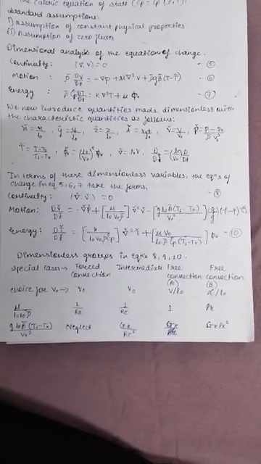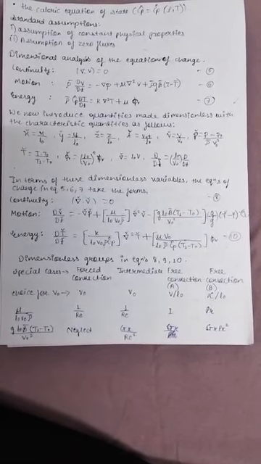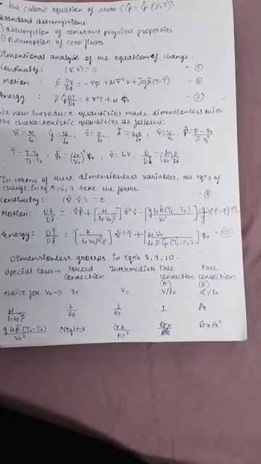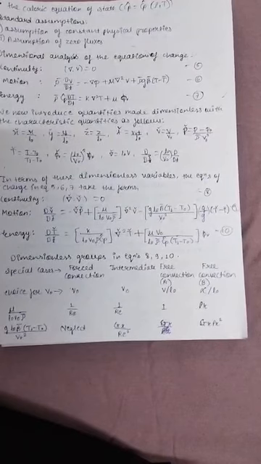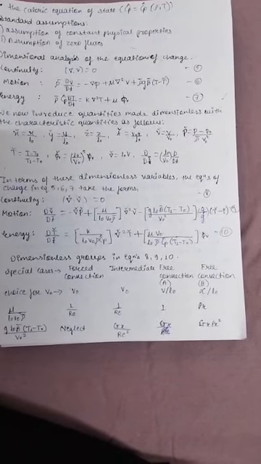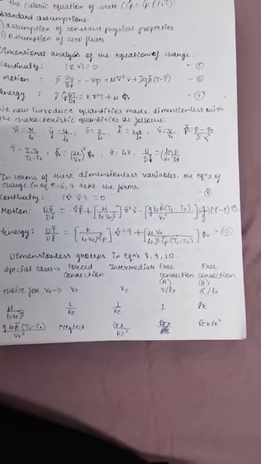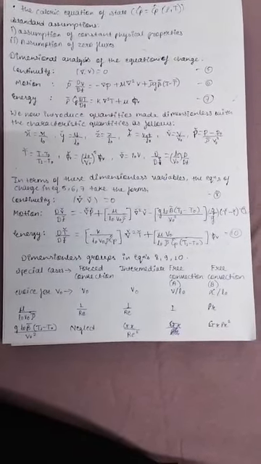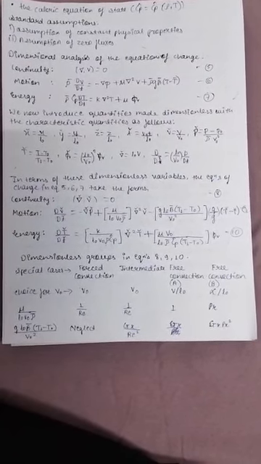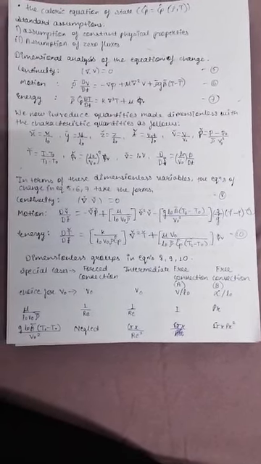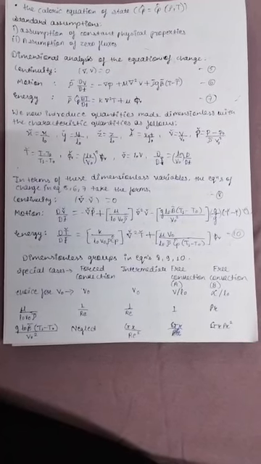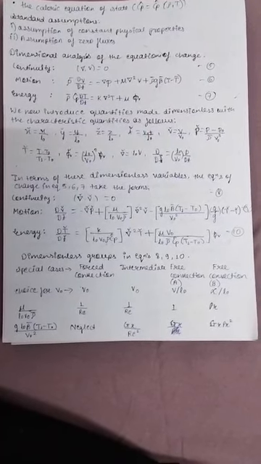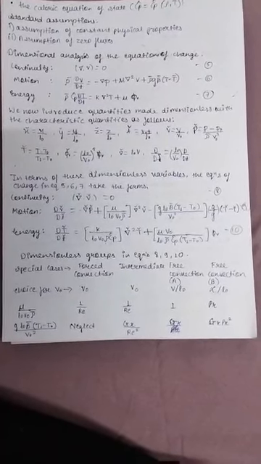In terms of these dimensionless variables, the equations of change in equations 5, 6 and 7 take the form: continuity, del tilde dot V tilde equals 0, this is equation 8; motion, dV tilde over dt tilde equals minus del tilde P tilde plus mu over L naught V naught rho del tilde squared V tilde minus G L naught beta (T1 minus T naught) over V naught squared times G over G times T tilde, this is equation 9.